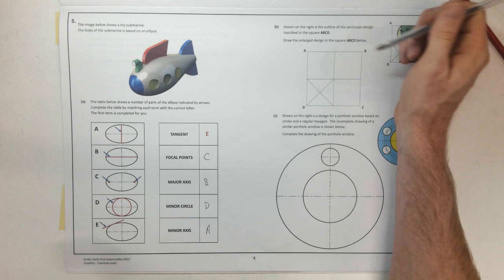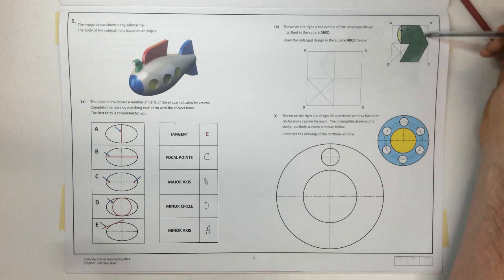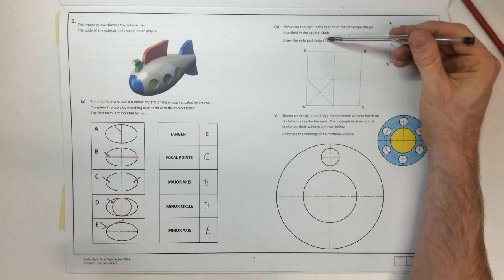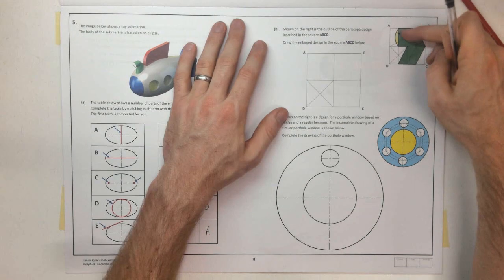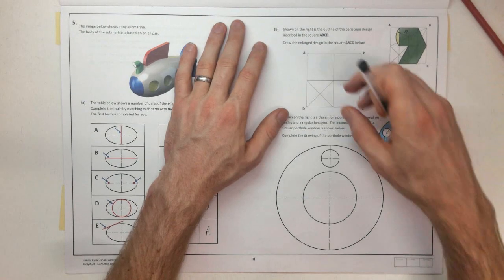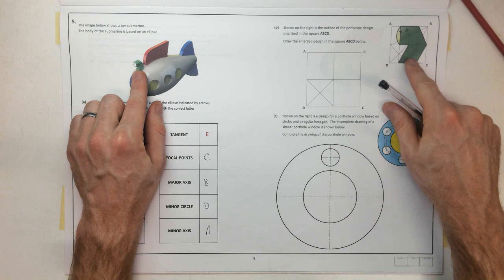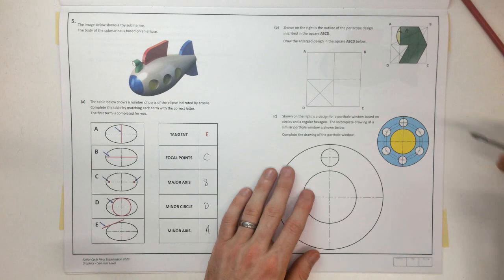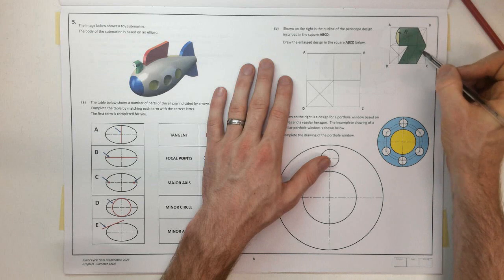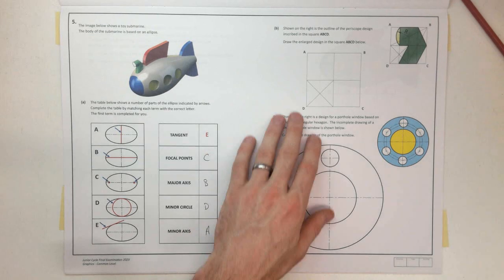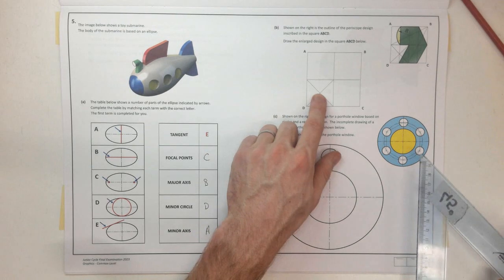Part B, shown on the right is the outline of a periscope design inscribed by a square ABCD. So we've got our square ABCD and here's our periscope design. Draw the enlarged design in the square ABCD below. So they want us to recreate this design right here, of that little periscope. So, good practice here is to try all those light lines that they give us. Try and draw those. So got our X there.